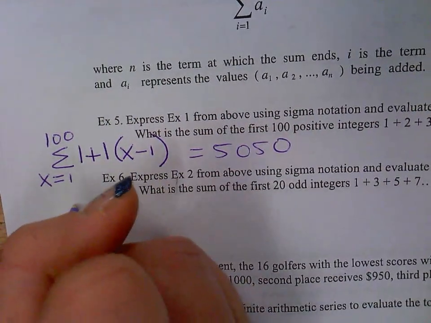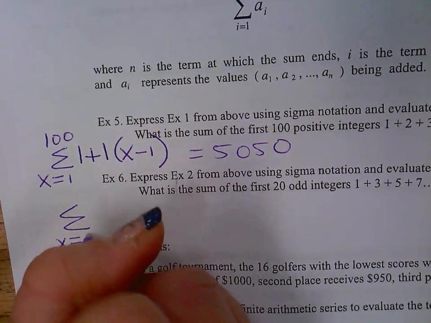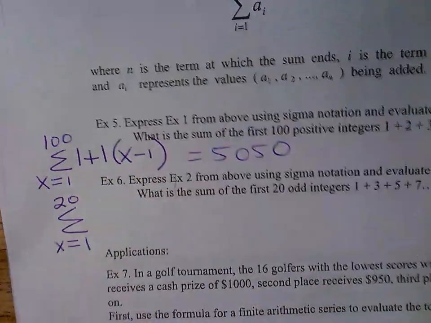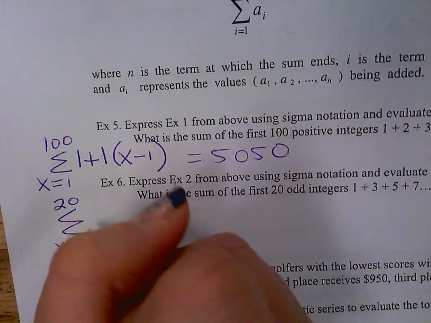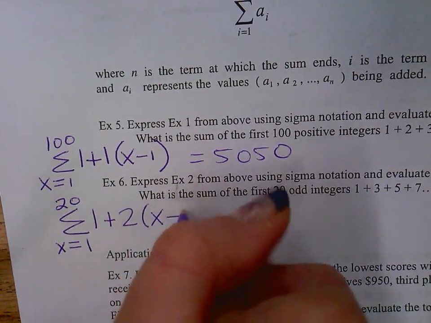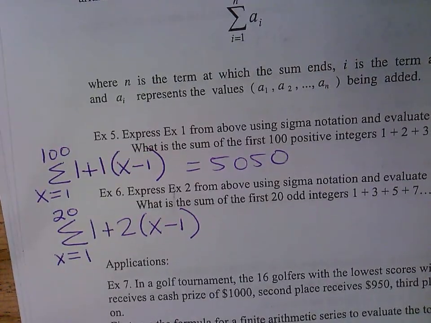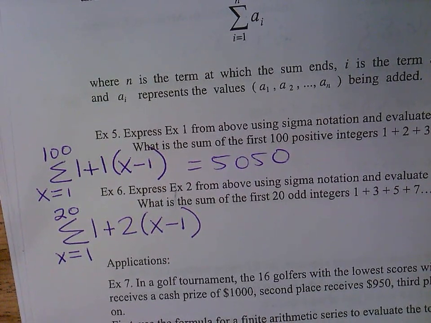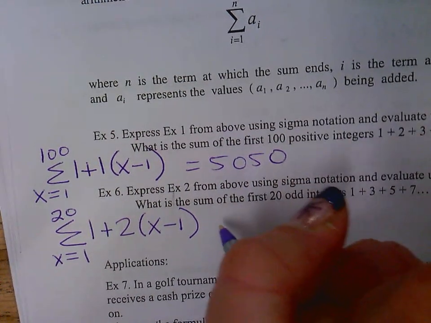How did we write the other one? We did the sum from term 1 to term 20. And what was this one? 1 plus 2 times x minus 1. To me, if you know the pair formula, this is more work to type in than just thinking up the first plus the last. This came out to 400.